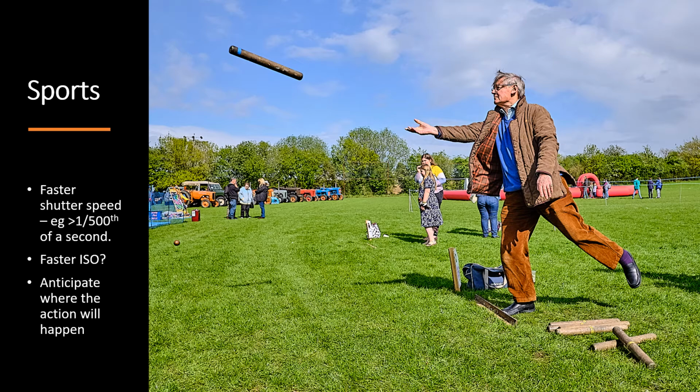They focus their camera on that place and then just wait for the person to be there. There are other techniques which we'll cover during the course, such as panning our camera to follow the player, which keeps them sharp while the background blurs.